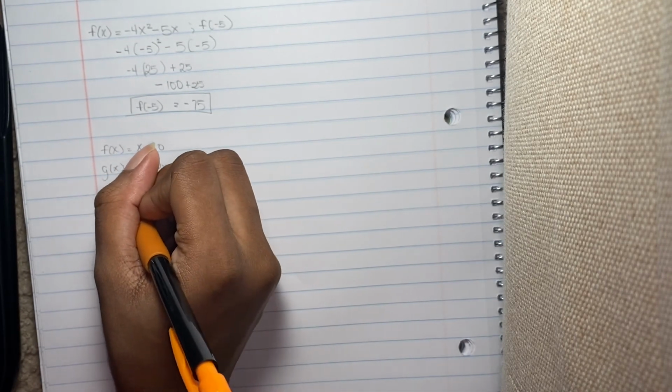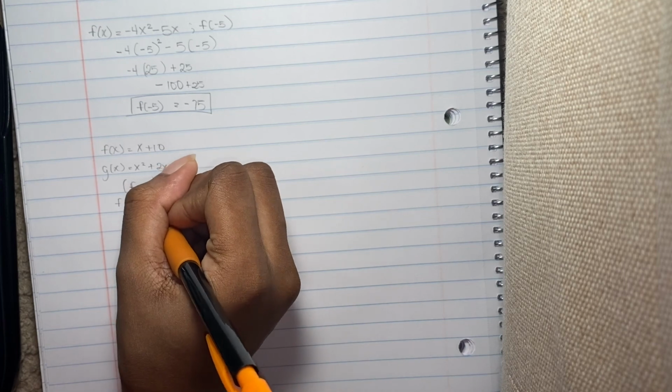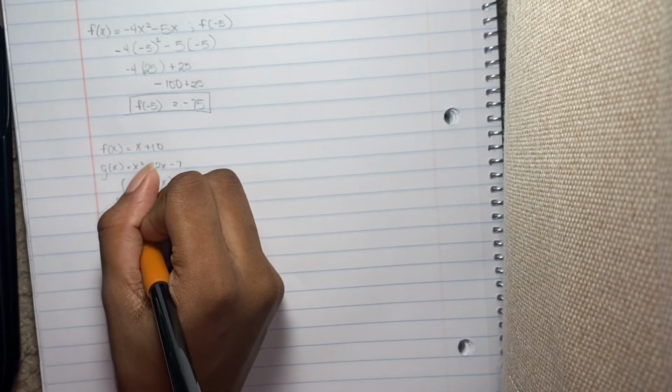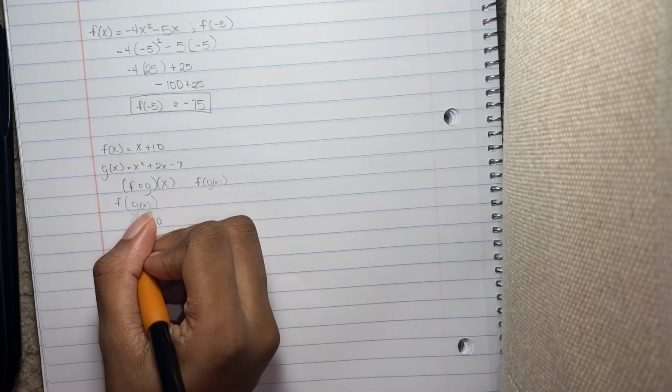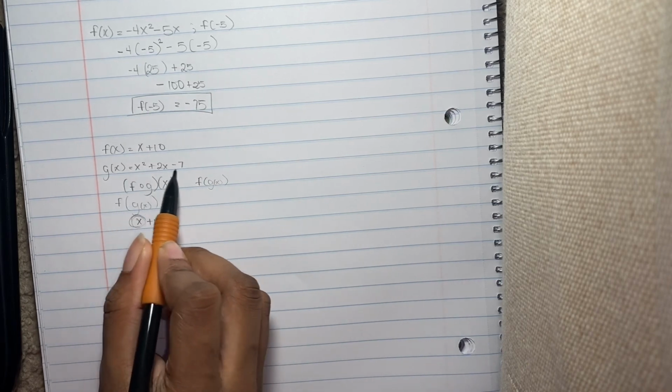If you're trying to find what f of g of x is equal to, you're going to write your f of x, and you have to put your g of x into your f of x. Wherever you see an x, you replace it with your g of x.